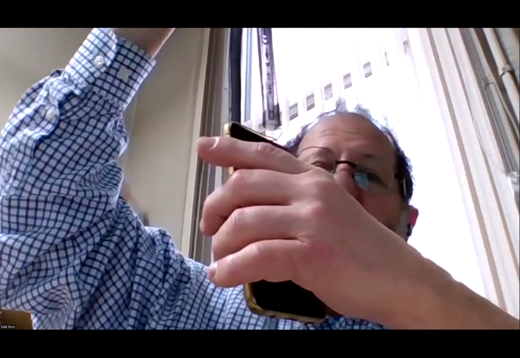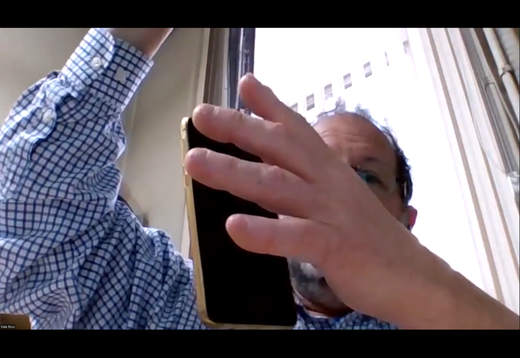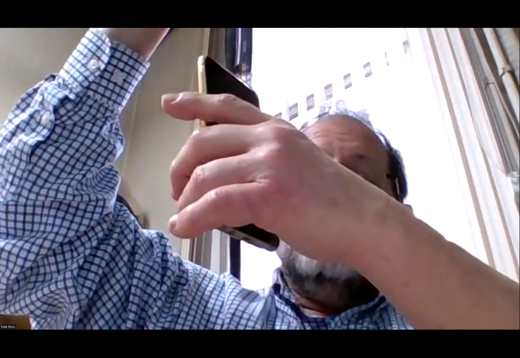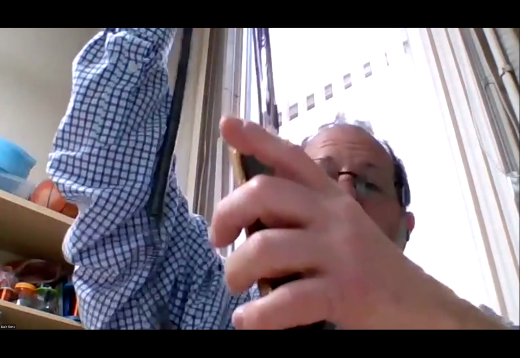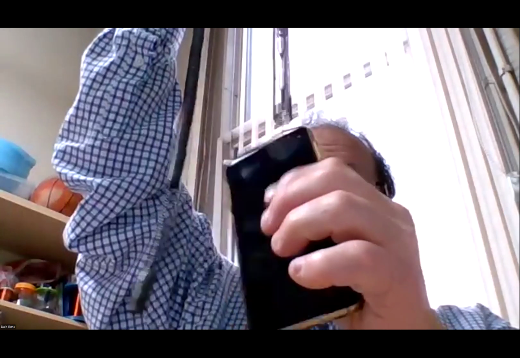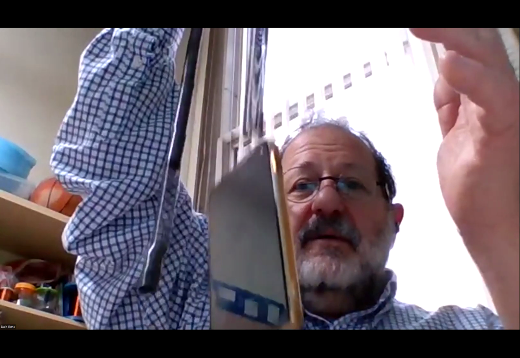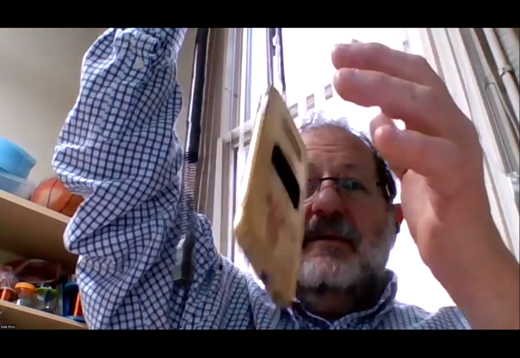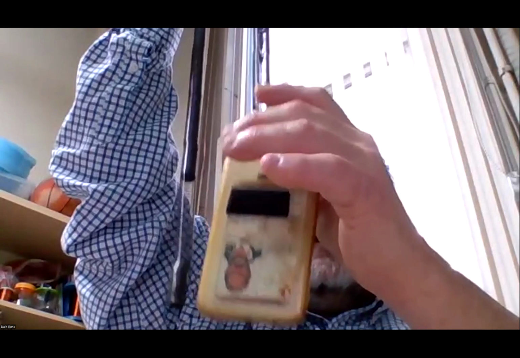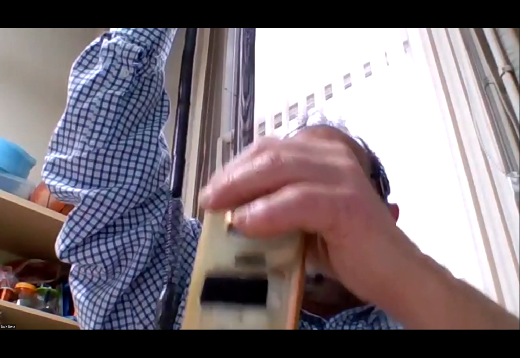What would happen if I released it because it's damped too much? If I did that and released it, it couldn't return because I had overdamped it. It could not return back to its original position.